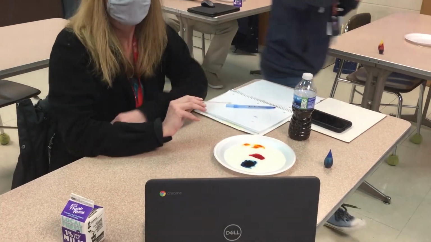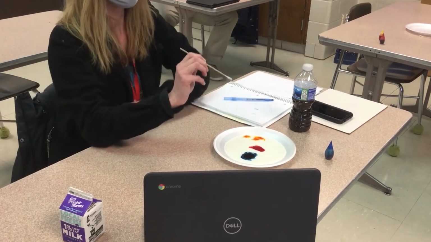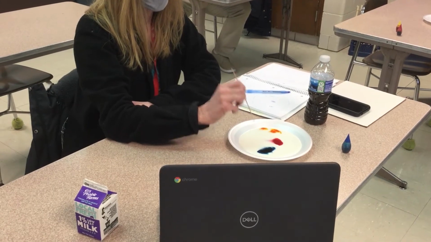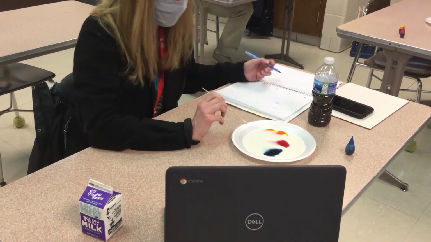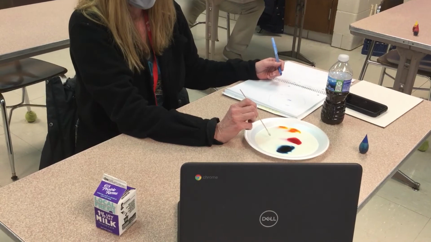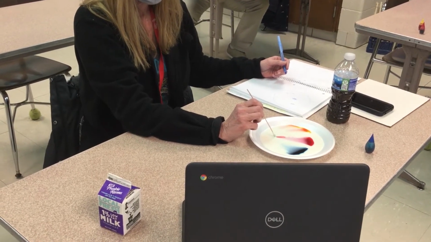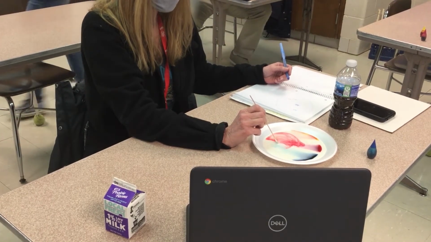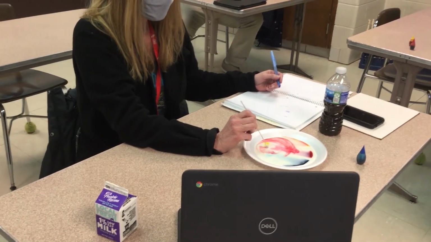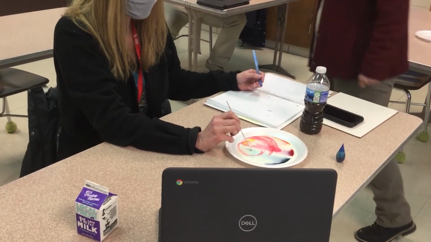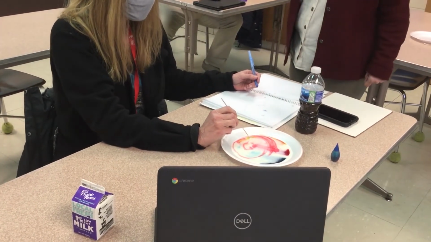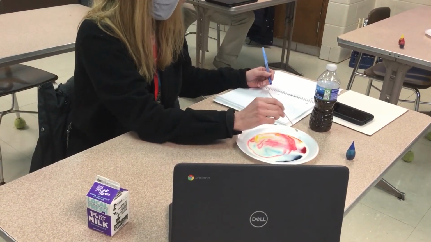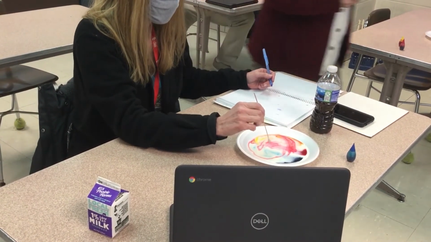Alright, so you're gonna touch your Q-tip into your milk anywhere you want and make an observation. What happens? That was cool. Why is it all pushing away? Look how pretty that is. That driving question right there: why is it all pushing away? Are your colors mixing? No. What happens if you take your Q-tip out and let it set for a minute? What do you notice?